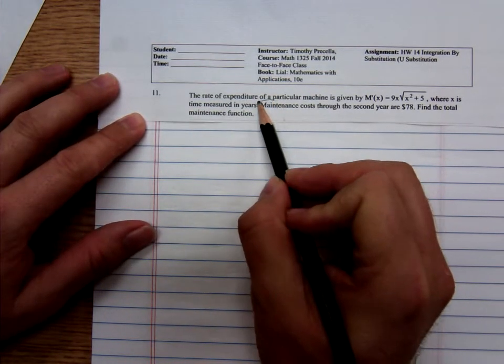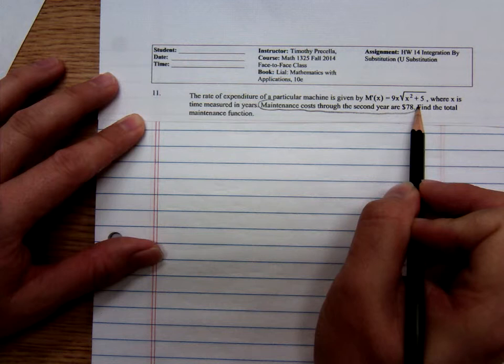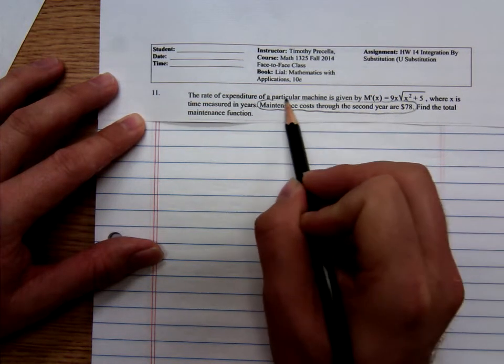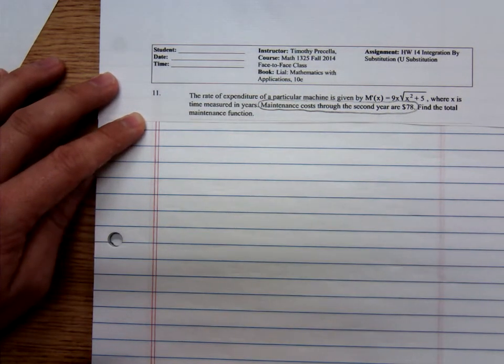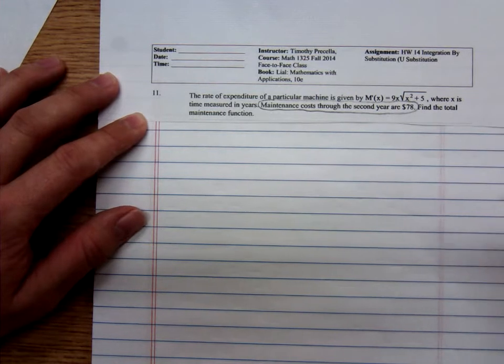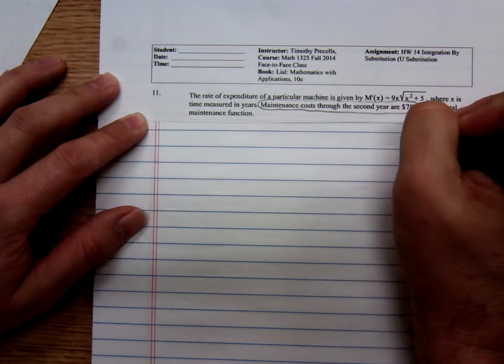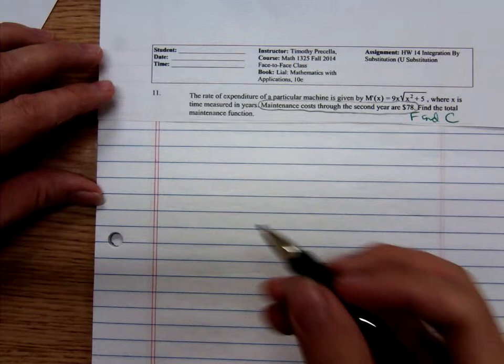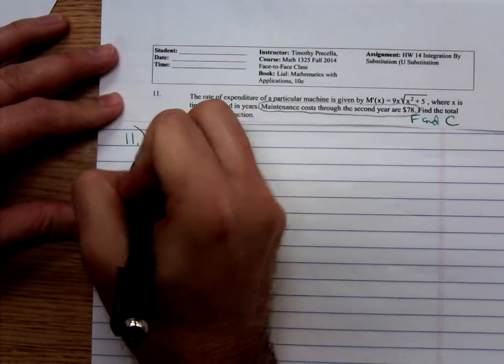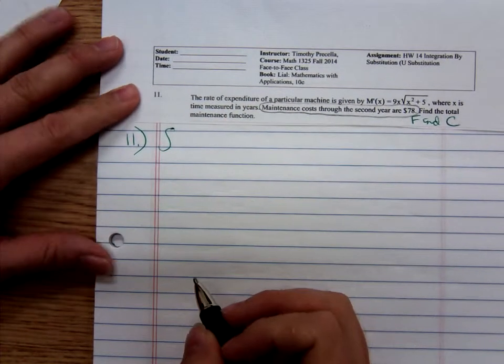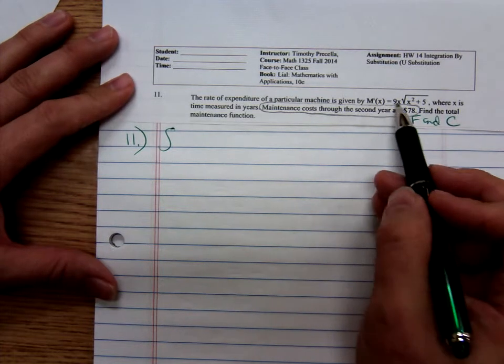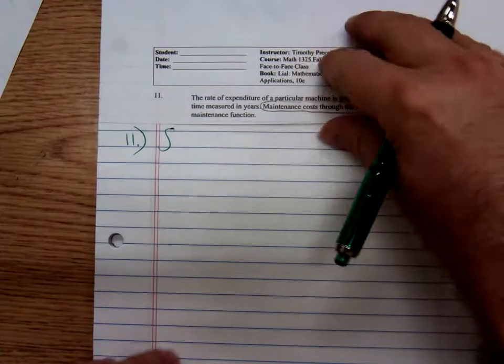What are we going to use that information for? That part right there. They give us one specific point in time. We're going to use it to find c. But before we find c, we have to anti-differentiate. So we're going to anti-differentiate.